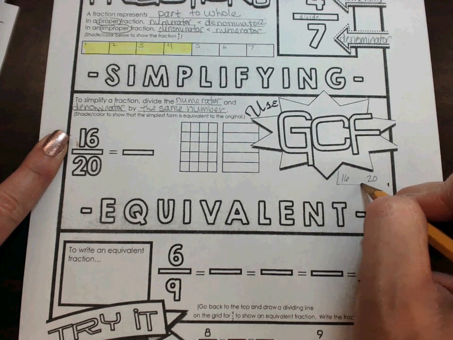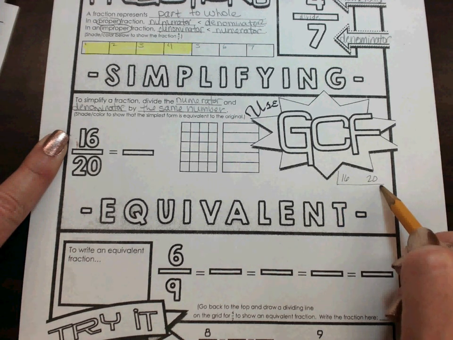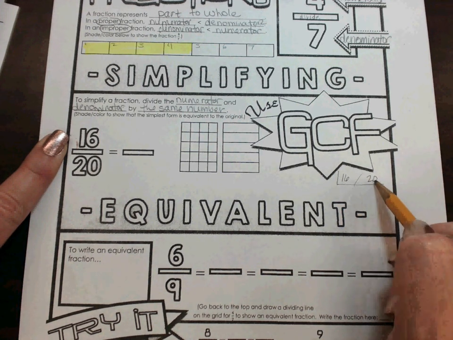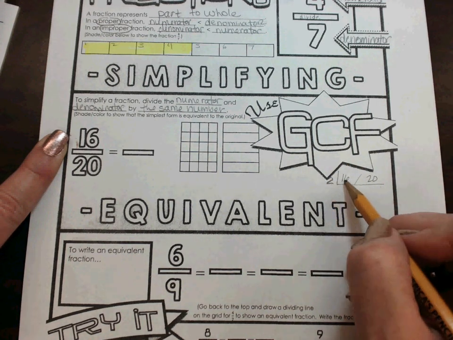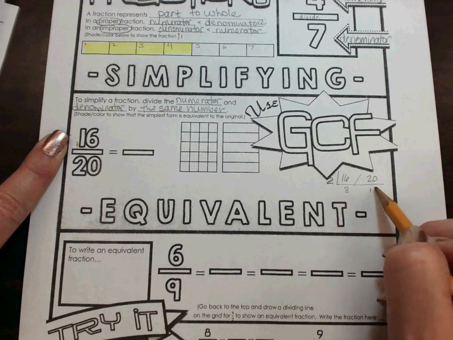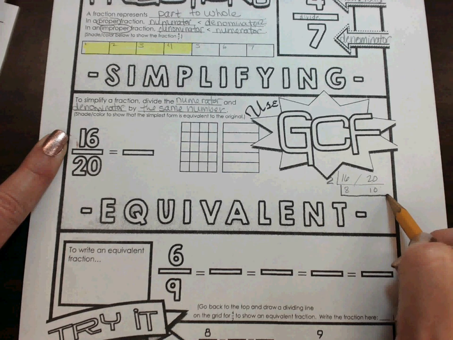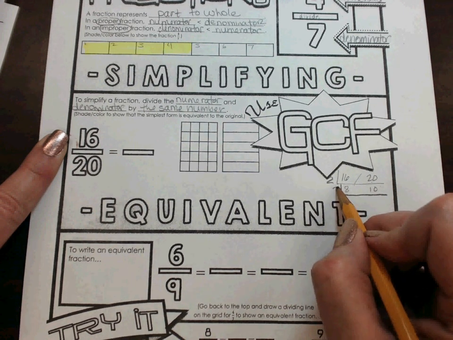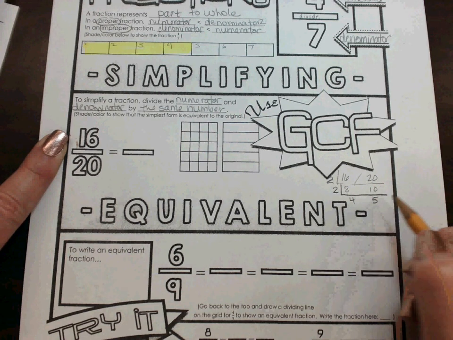And I learned to do this using the big L, where we would draw a big L underneath the fraction and spacing it out like 16/20, and then finding that 2 divides into both. 2 goes into 16 8 times, and 2 goes into 20 10 times. And then when I'm ready to reduce again, I draw another L. 2 goes into 8 4 times, and 2 goes into 10 5 times.